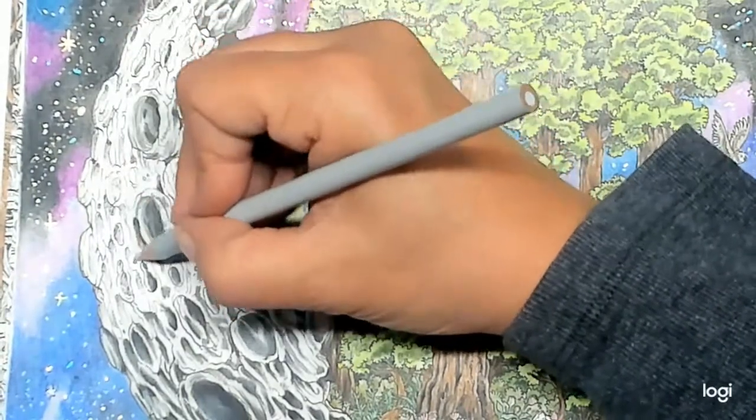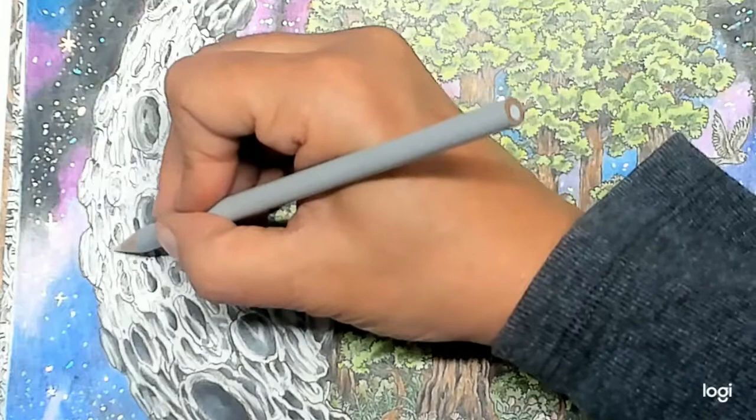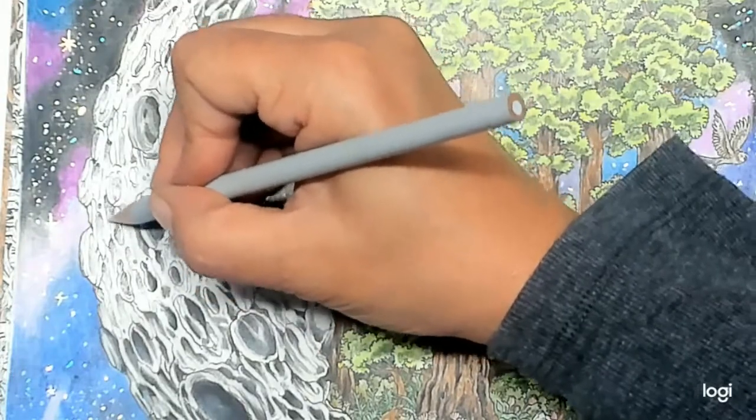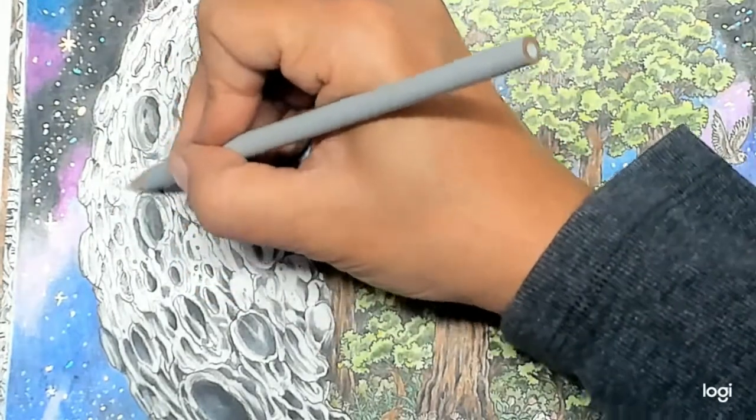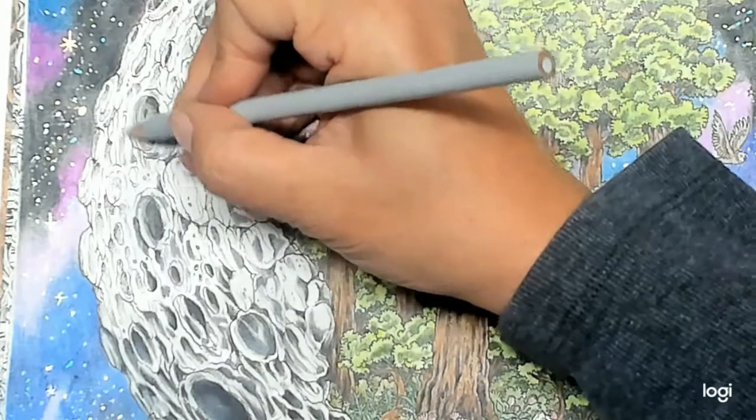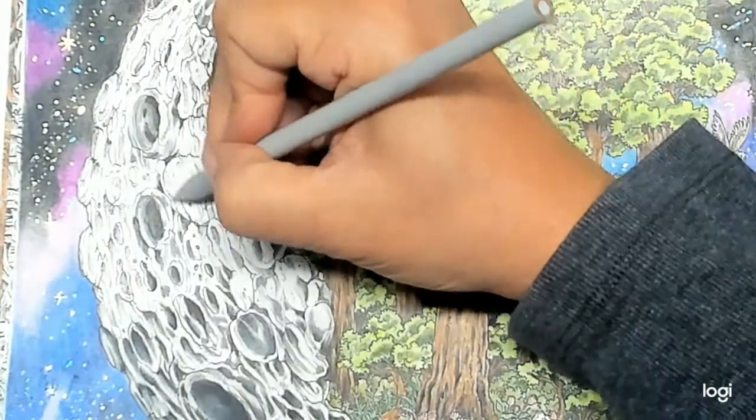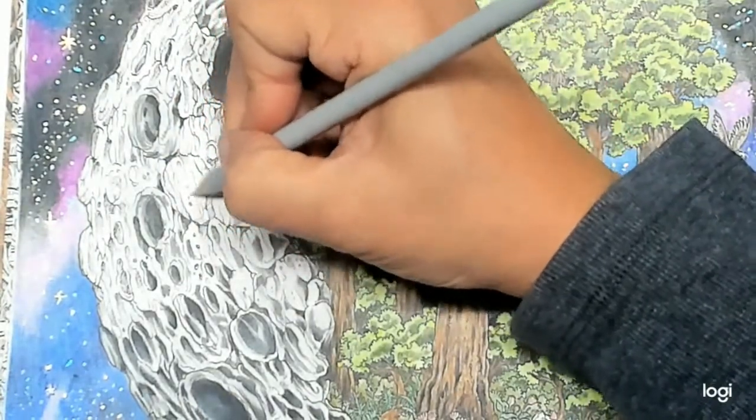So you could have some pretty cool colored rocks here, but I'm kind of basic and not quite sure how to color without trying to be at least somewhat realistic.